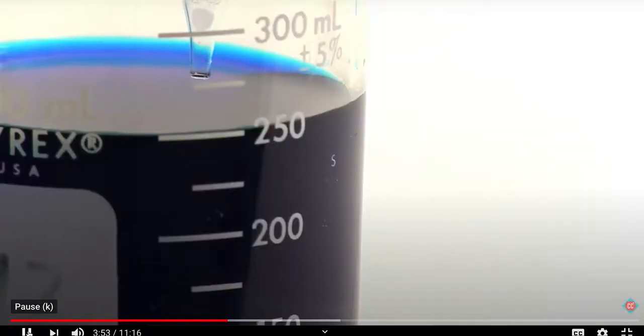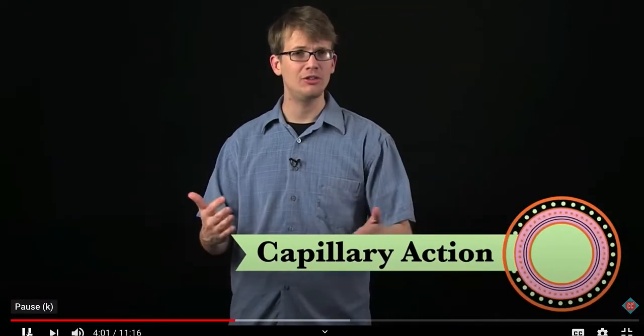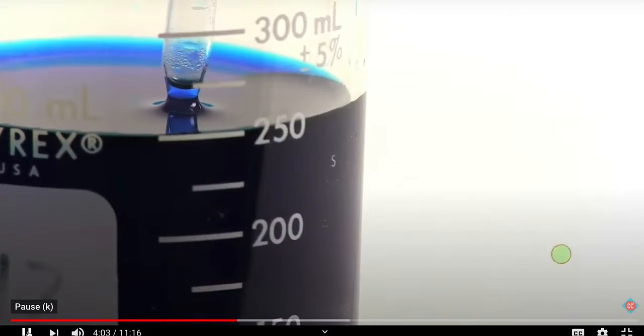These properties lead to one of my favorite things about water, the fact that it can defy gravity. That really cool thing that just happened is called capillary action. And explaining it can be easily done with what we now know about cohesion and adhesion. Thanks to adhesion, the water molecules are attracted to the molecules in the straw.